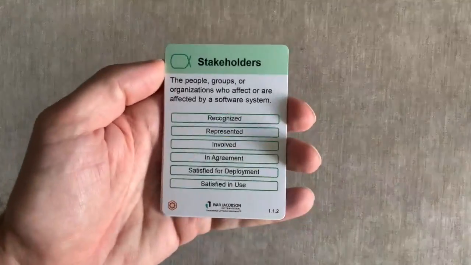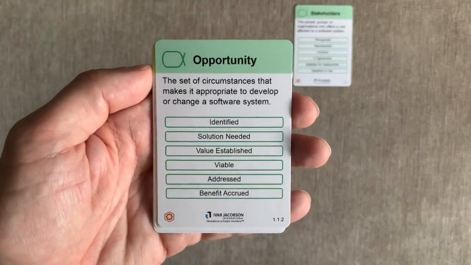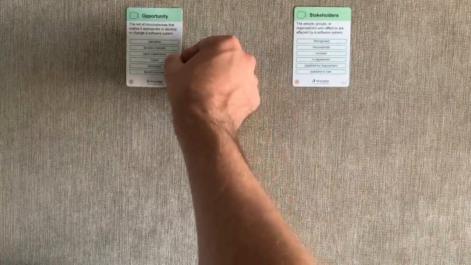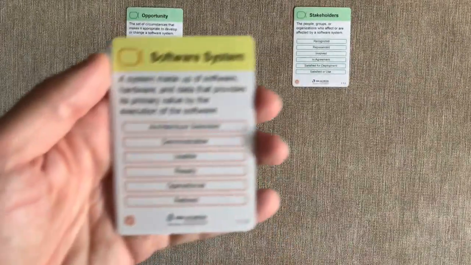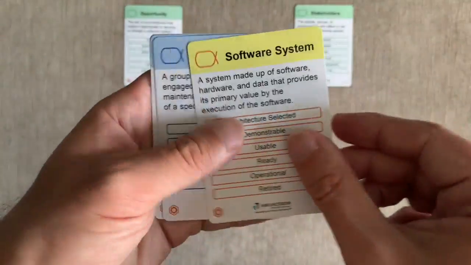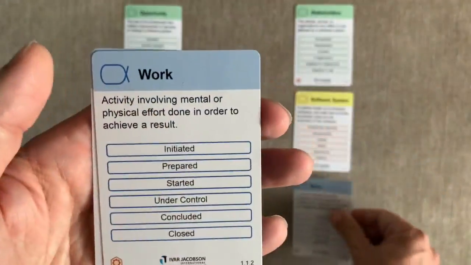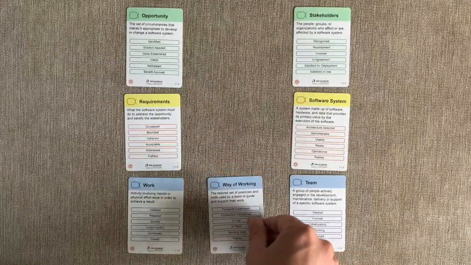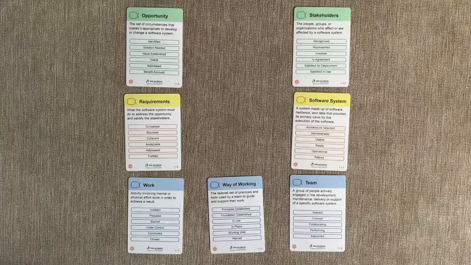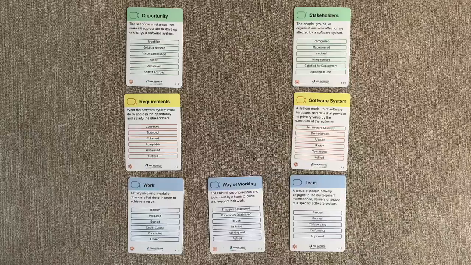They describe the stakeholders and the opportunity to address, the requirements and the system we are building, and also the team doing the work with a particular way of working. So this gives a broad, holistic view of our situation, independent of any practices.